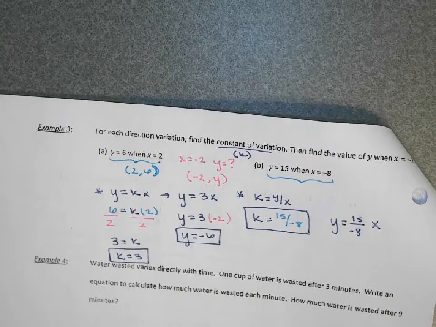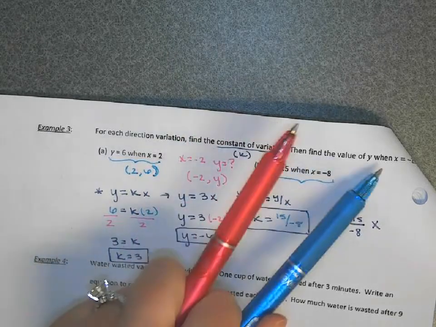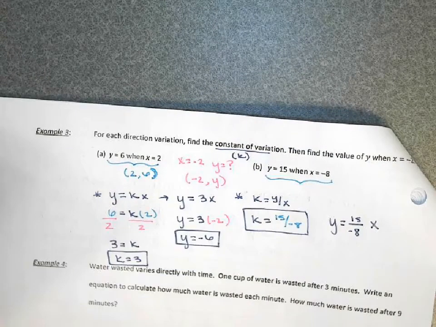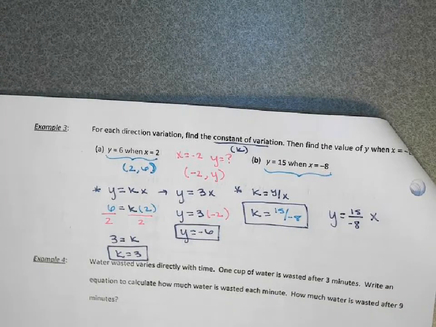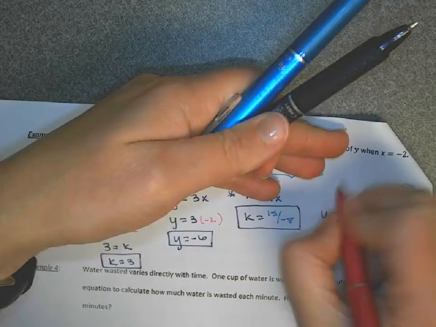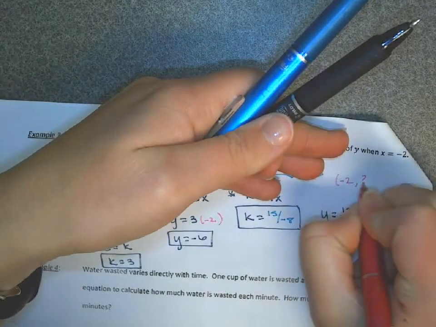Okie doke. What's our next step though? Because we still have to find the value of y when x is -2. So what am I going to do now that I have this equation? Well, I have -2. I'm looking for the y value.